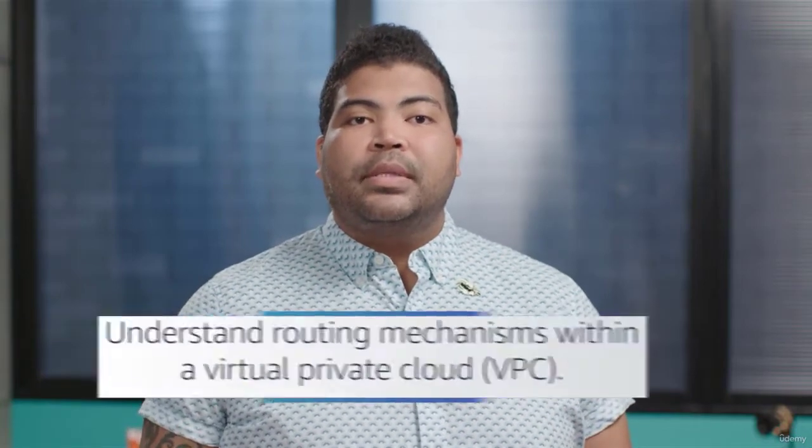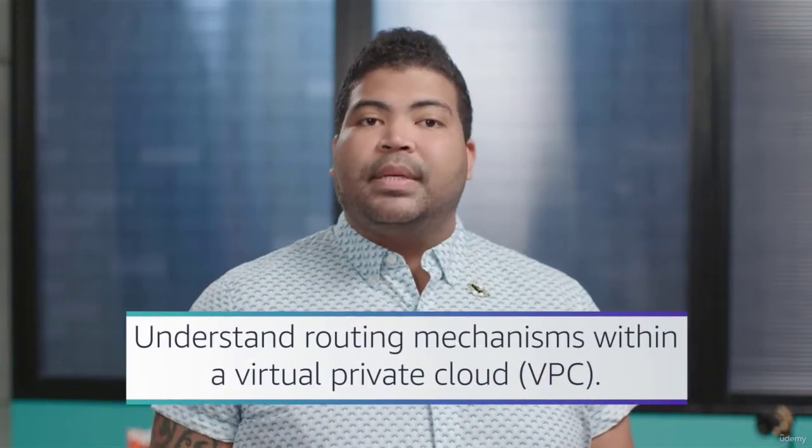And your subnet focus doesn't end there. You'll also need to understand routing mechanisms within a VPC. Yes, this will involve the implementation, use, and features of the route tables, but this will also require you to know how to appropriately select and deploy other components, such as the AWS service endpoints, VPN connections, and other network connection tools and methods that are commonly used with deployed VPCs.